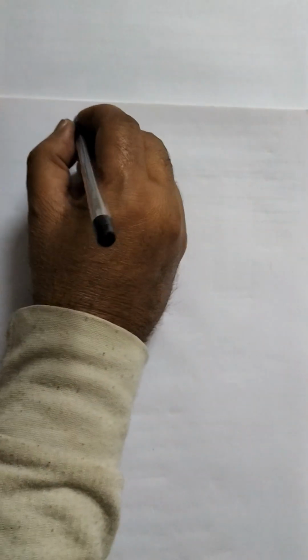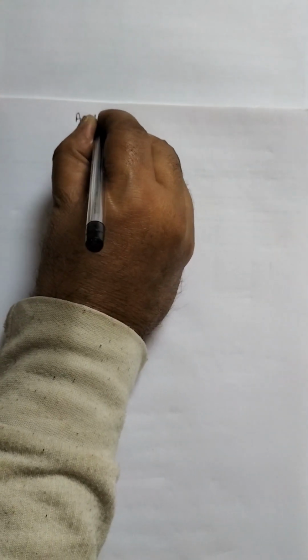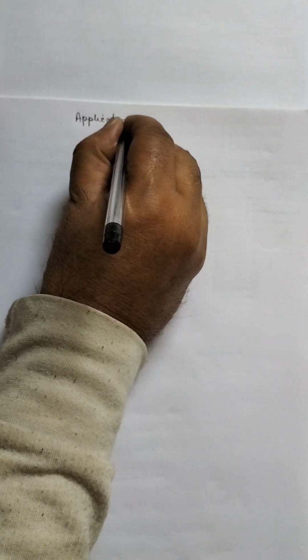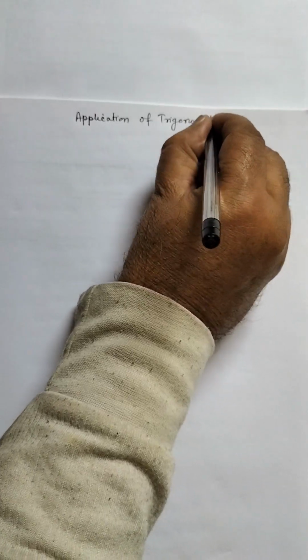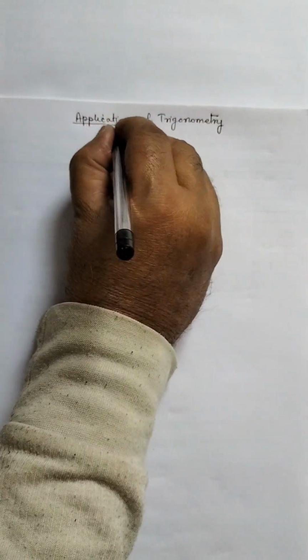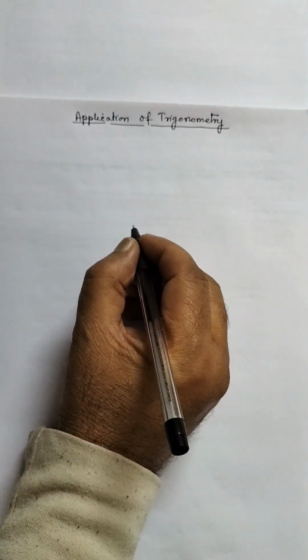Here we shall discuss few important problems from application of trigonometry. This is very important and surely you are going to get few questions from this part.